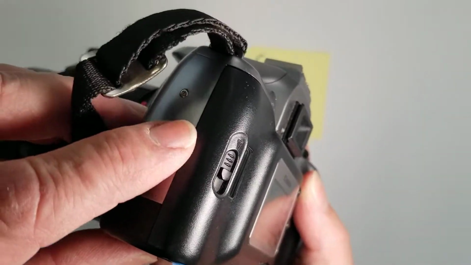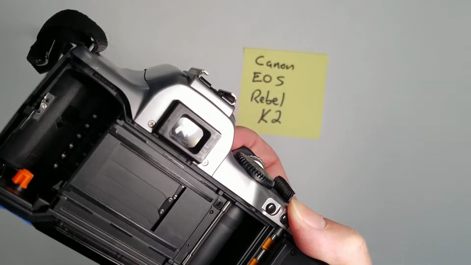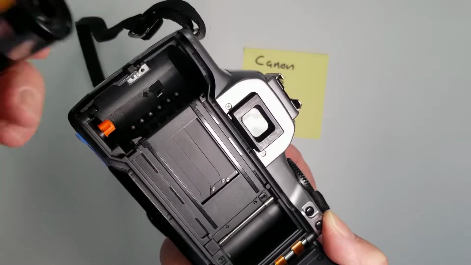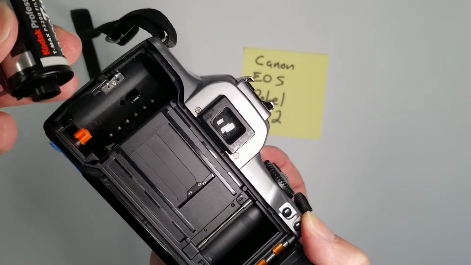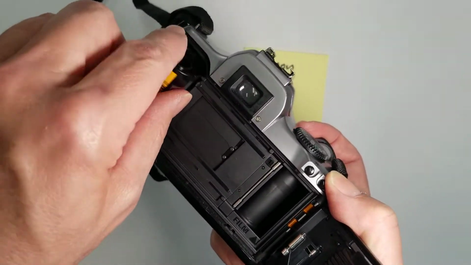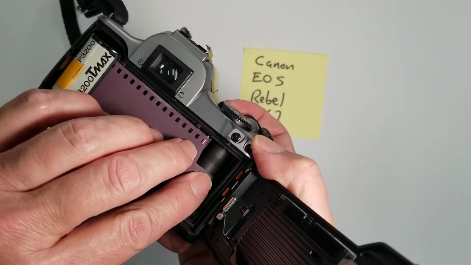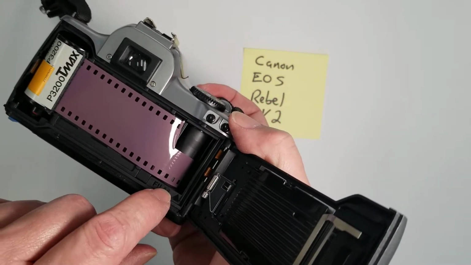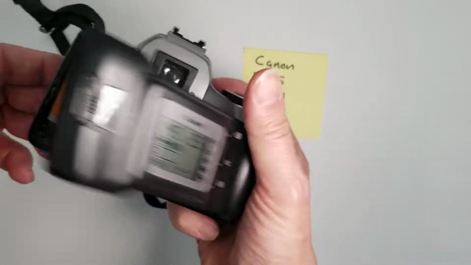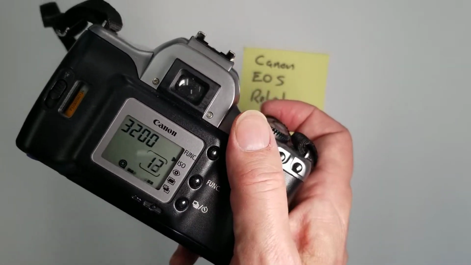Okay, how do we load film? There's a switch right here. Pull that down, open that up. I've got an old roll of film here. I'm going to put this with this little part that's sticking out up, and I'm going to pull this over to there. You can see.